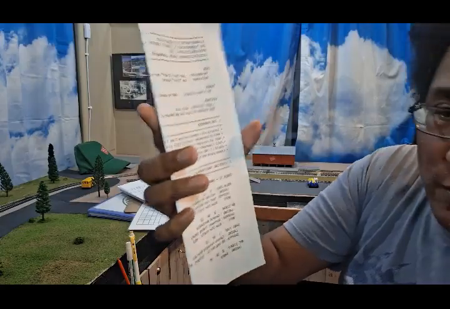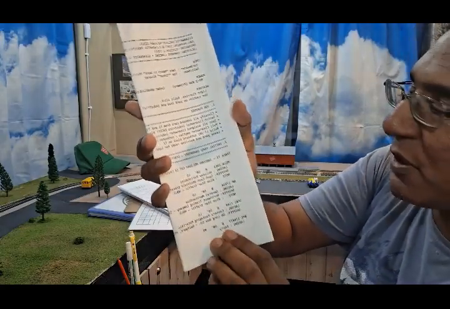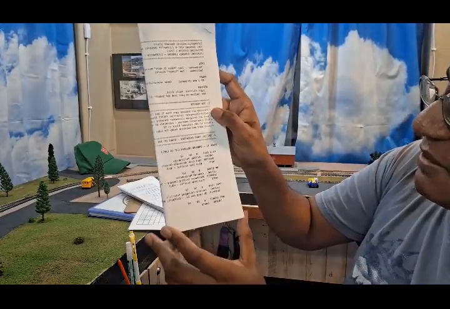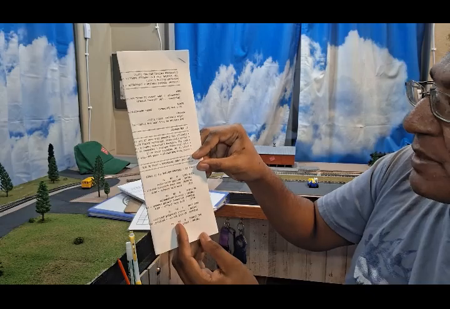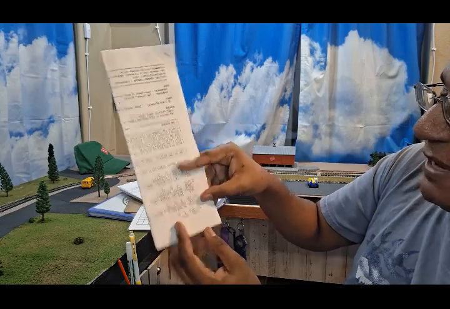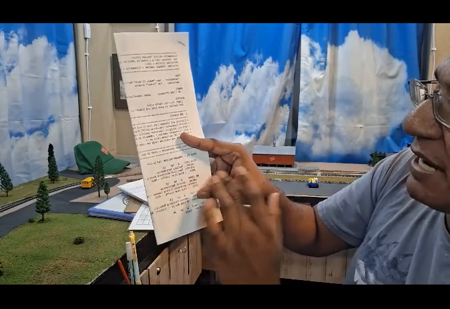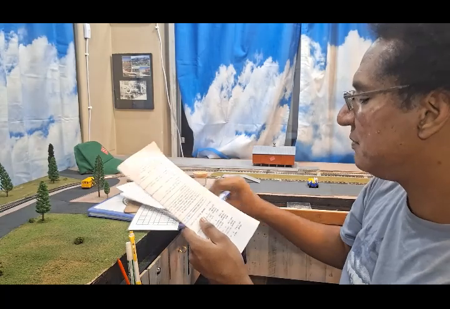What the weather is. We run real weather on the railroad, or close enough, so that the weather can affect some of the flavor text. But it tells you what you're doing. It tells you what was recent, the lading, shipper, and any notes, which is really cool.